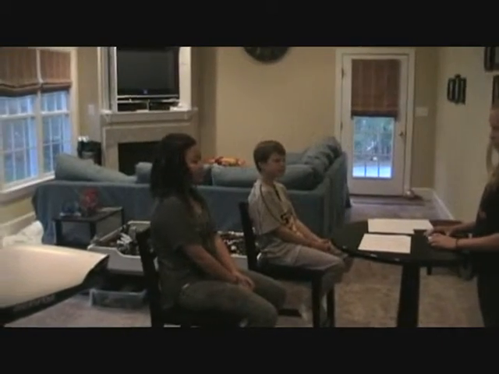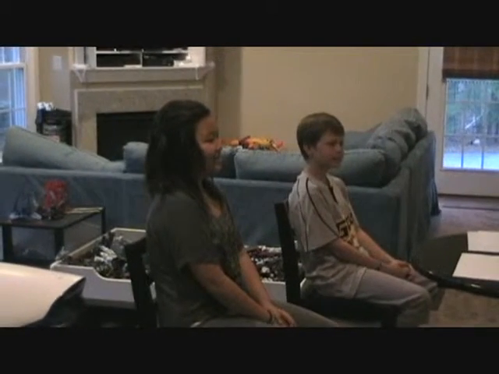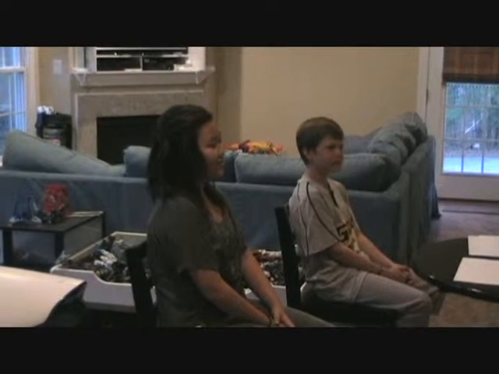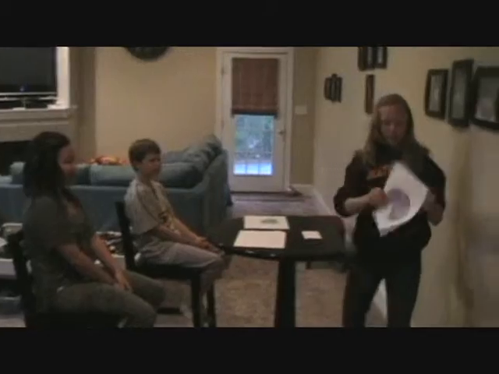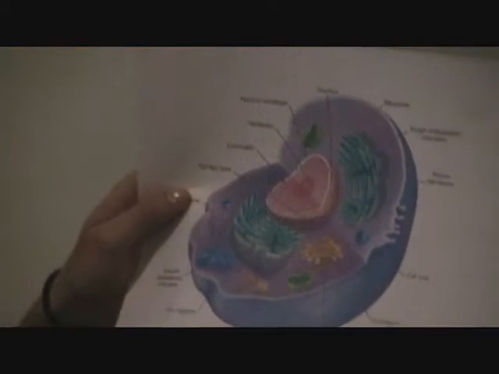A chromatin is found in the nucleus and is made of DNA protein. It controls cell activities like a blueprint. Correct. Now here's a picture. Here is the chromatin. This is an animal cell. That is what it looks like.